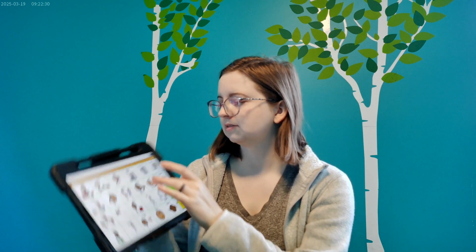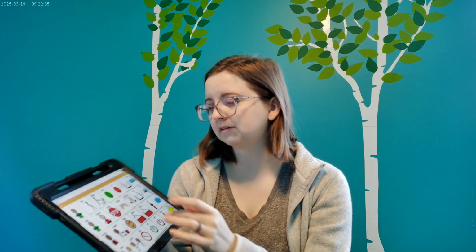Our first strategy is modeling during everyday routines. One of the easiest ways to model AAC is by incorporating it throughout your daily routines. You don't have to set aside a special AAC time, just naturally do it as you go throughout your day. Here are a few examples. During mealtime, you might model words like eat, more, yummy.